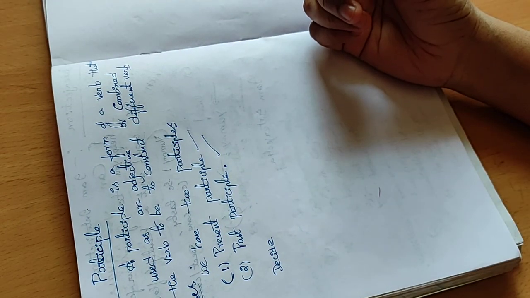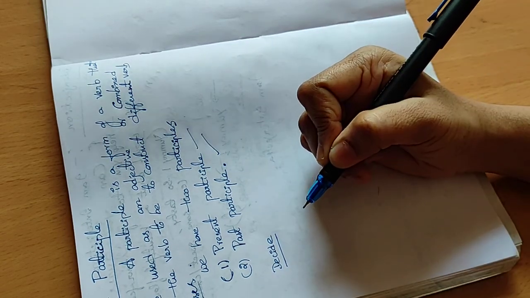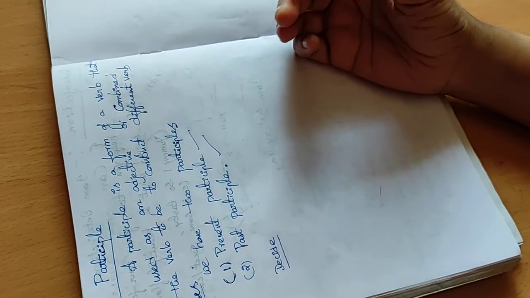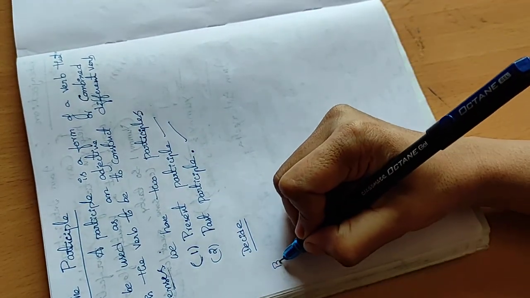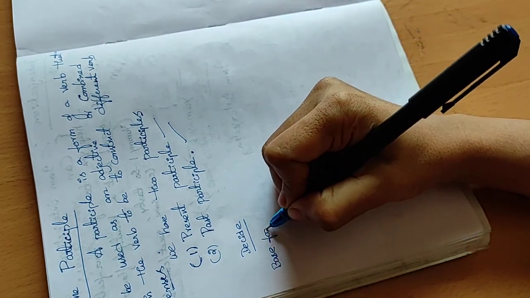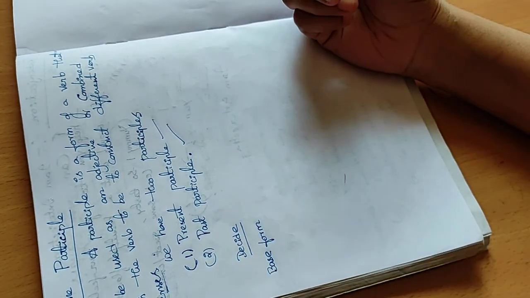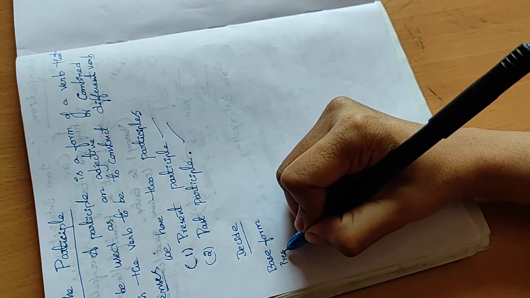Decide is a verb. Each action verb has different forms. First, the base form, the first form of an action verb. That we can also call the present tense form.